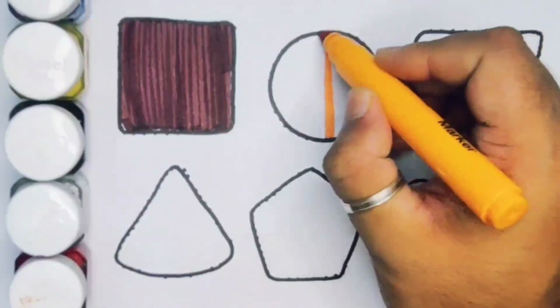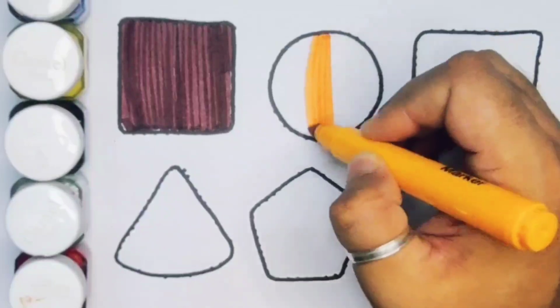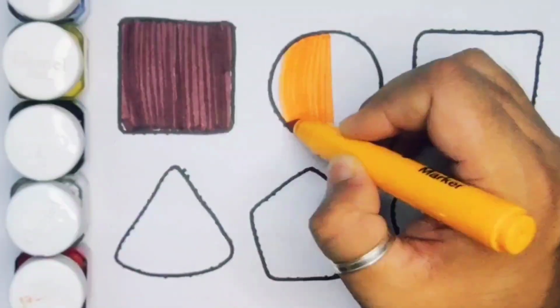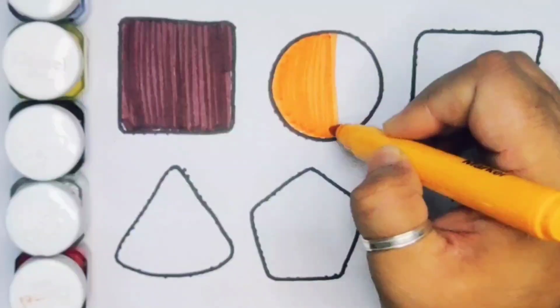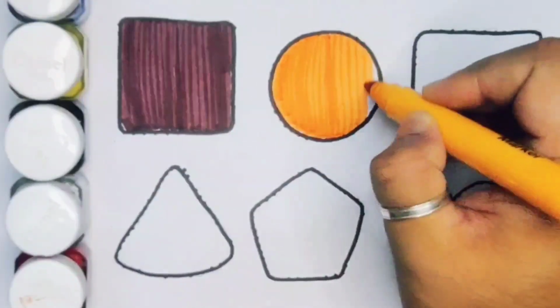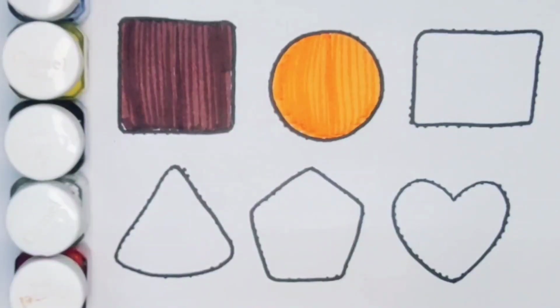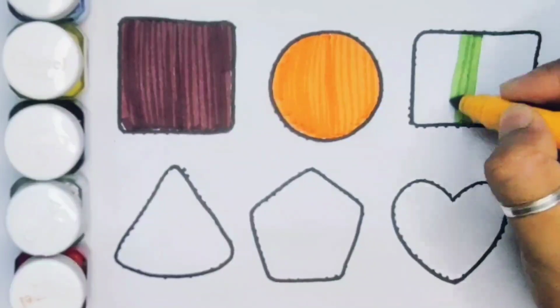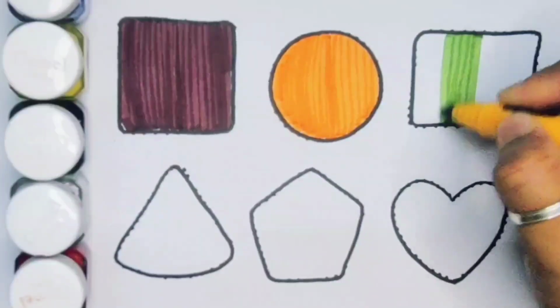Orange color, circle. Green color, rectangle.